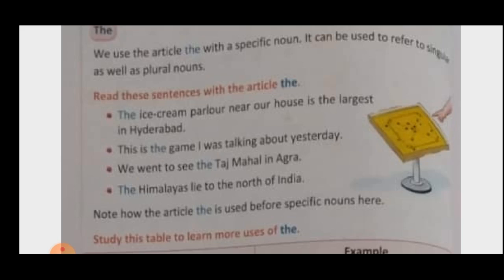A particular noun has been specified here. So for that we will use the. Whether it is singular or plural, if a noun is specified, a particular noun is given importance, there we will use the. Note how the article the is used before specific noun here.